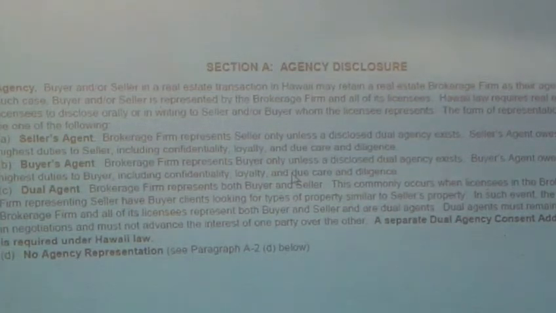Agency. Buyers and or sellers in a real estate transaction in Hawaii may retain a real estate brokerage firm as their agent. In such case, buyer and or seller is represented by the brokerage firm and all of its licensees. Hawaii law requires real estate licensees to disclose orally or in writing to seller and or buyer whom the licensee represents. The form of representation may be one of the following.